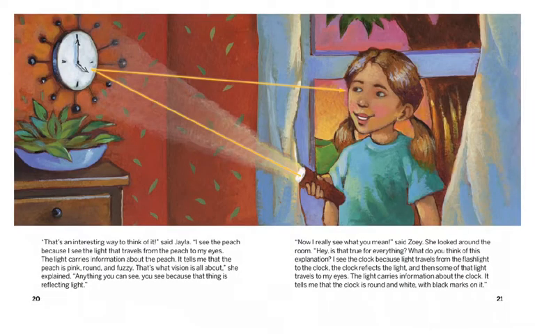Let's take a look at another page from the book. We know that there's a clock on the wall. That's because we've already seen a lot of clocks and we know what they look like. What if it was the first time we were seeing a clock? Notice the light. It starts at the flashlight, goes to the clock, and then to Zoe's eyes. What information about the clock is this light carrying to Zoe's eyes? How would you describe a clock to someone who had never seen one before?